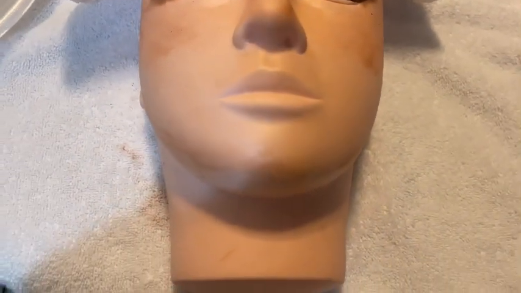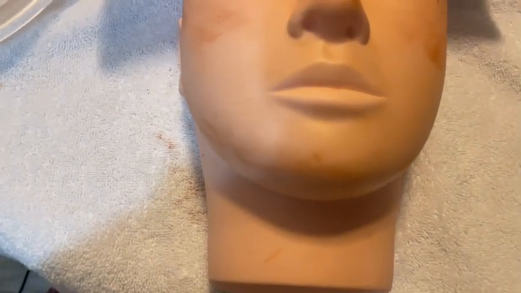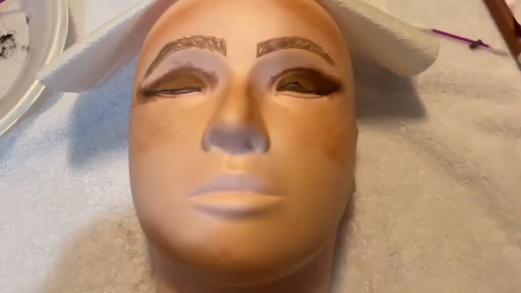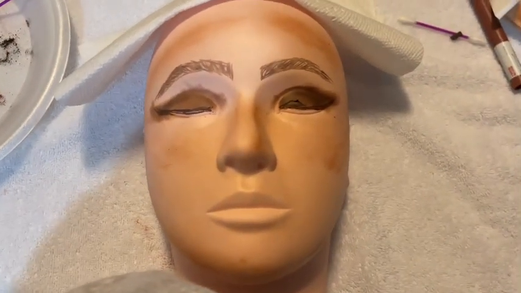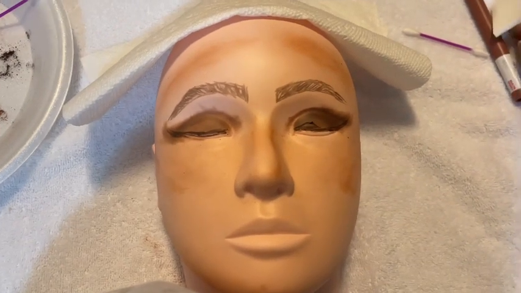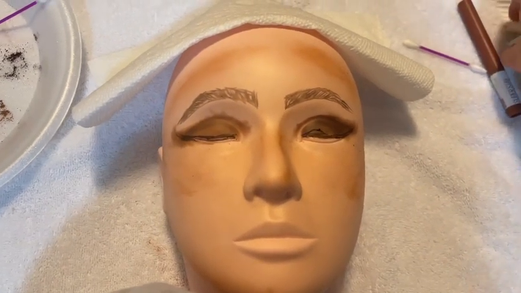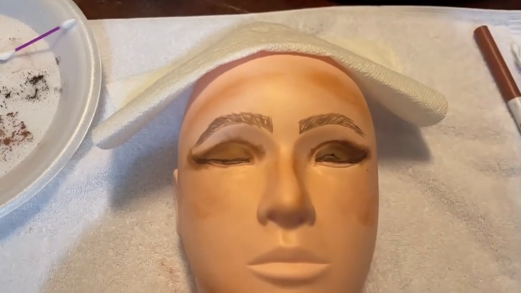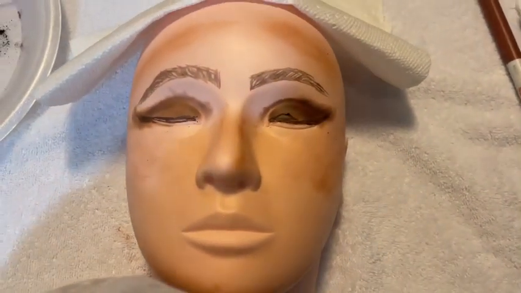And we're going to apply, this is when you can apply mascara on the eyelids, or you can also apply lashes. So this would be a good time for that, to apply lashes or mascara on your client.